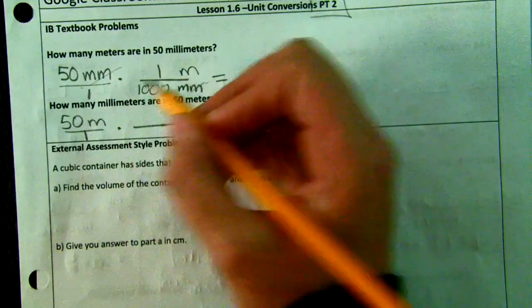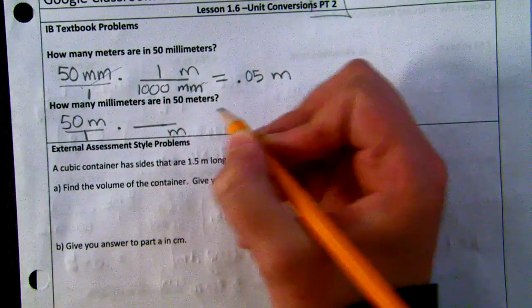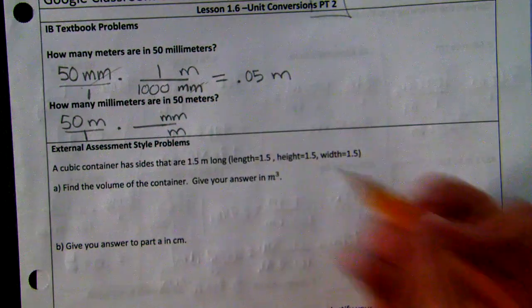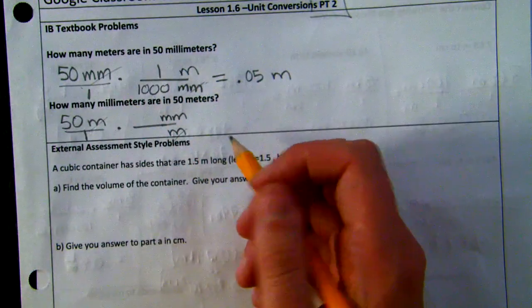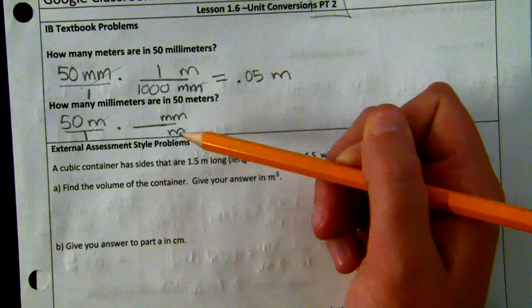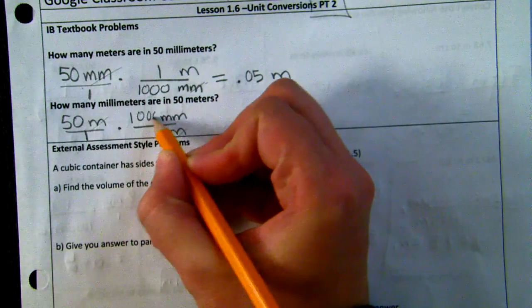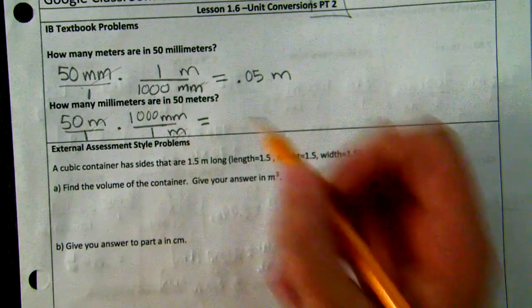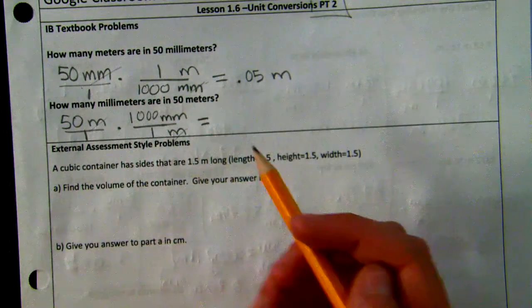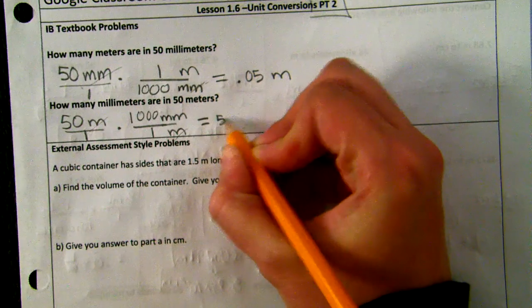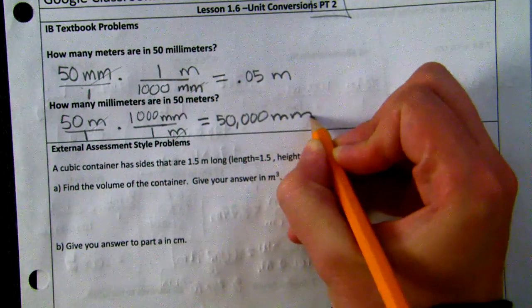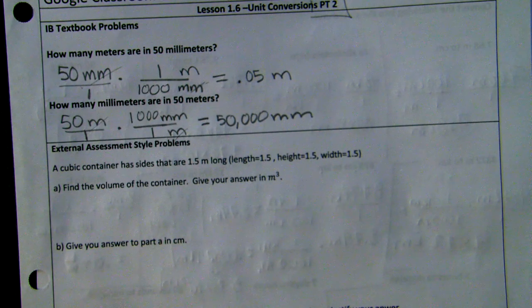If we have meters on the top, we need meters on the bottom. And we know that we're going from meters to millimeters, so we're also going to do millimeters on top. Double check, make sure those cancel. Good. So now we need to figure out how many millimeters we have in a meter. We know that there are 1,000 millimeters in 1 meter. In this case, I'm going to just multiply my numerator because my denominator is 1. So 50 times 1,000 is going to give us 50,000 millimeters.